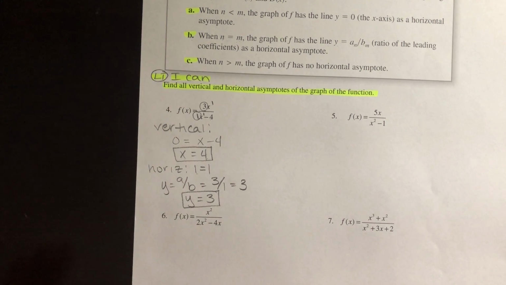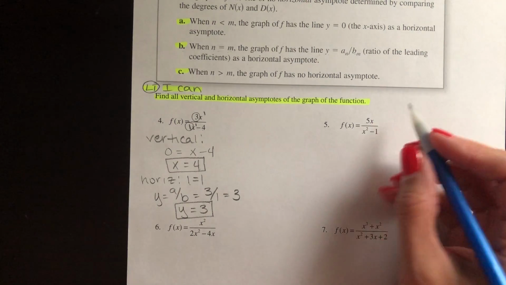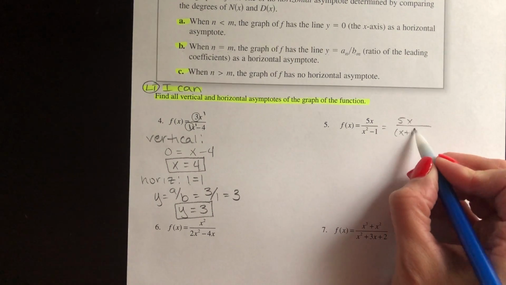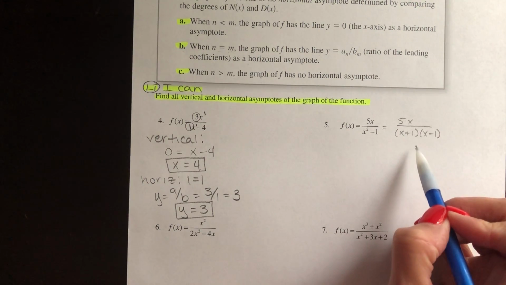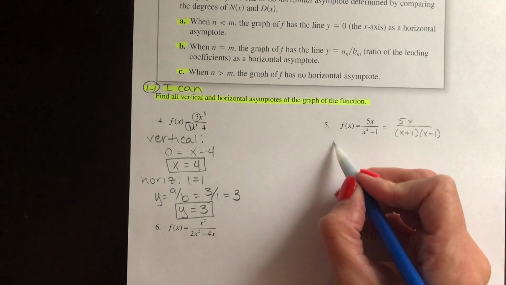All right, let's try another one. Let's look at number 5. So first you want to see if this can be factored, and it can. That's a difference of squares, but they have no common factors. So there's nothing to cross out. So we can proceed as normal.